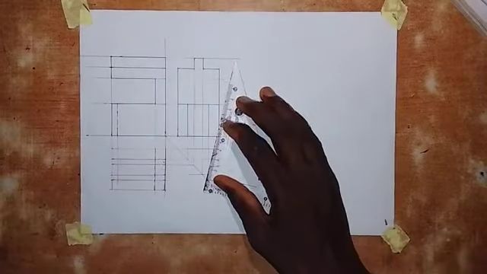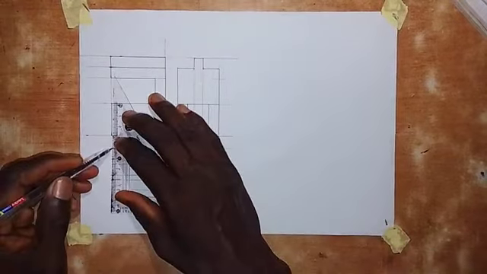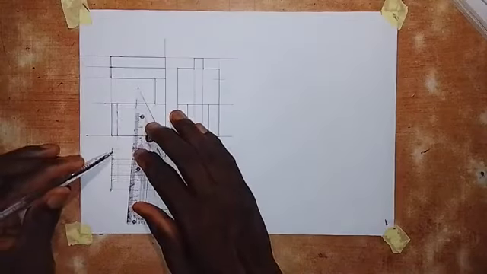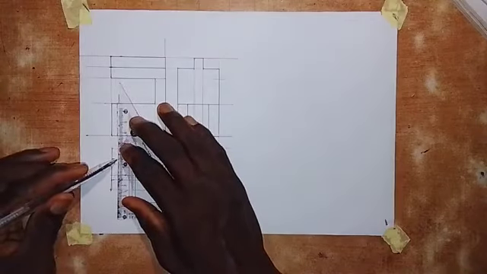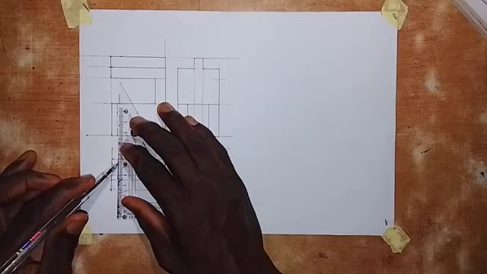All right, then another thing that we have here: this line will be a thick line down like this. Then from this point, we are going to have this drawn like this.